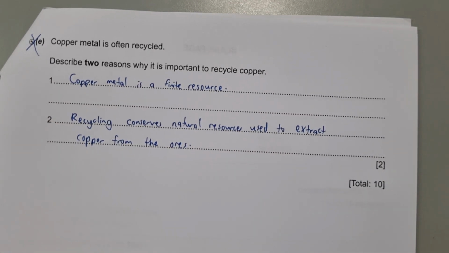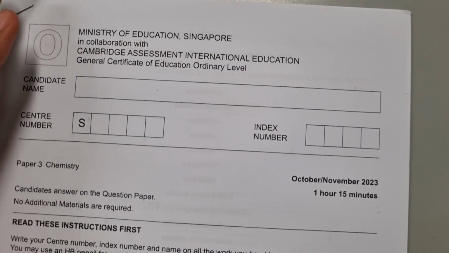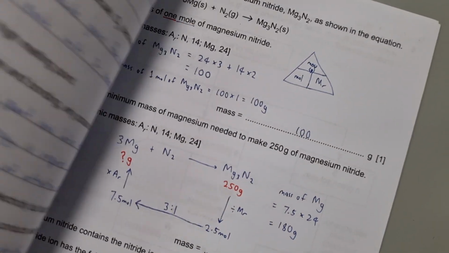Alright, so that's it for this paper. Overall, I think quite a straightforward paper.